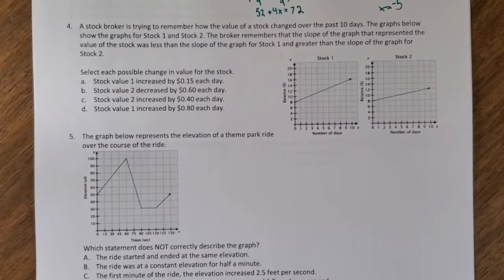Let's see for number 4 now. A stockbroker is trying to remember how the value of a stock changed over the past 10 days. The graphs below show the graphs for stock 1 and stock 2.